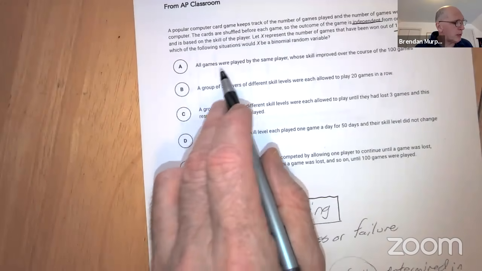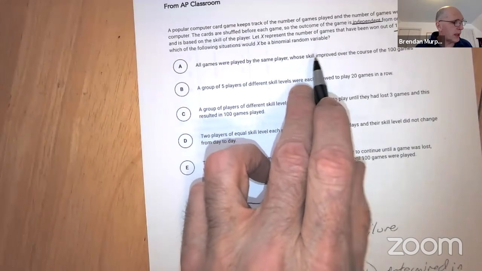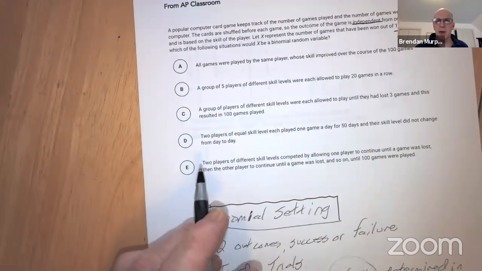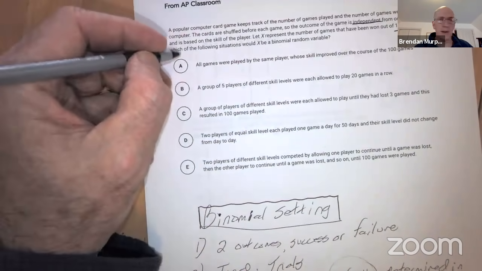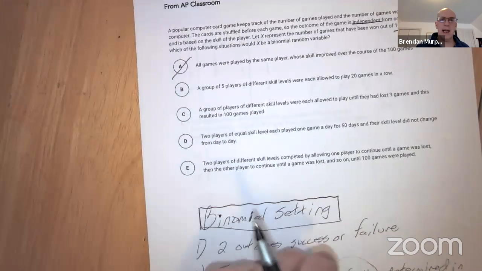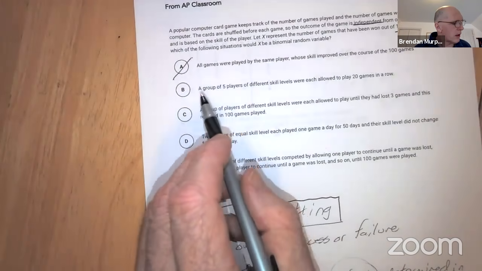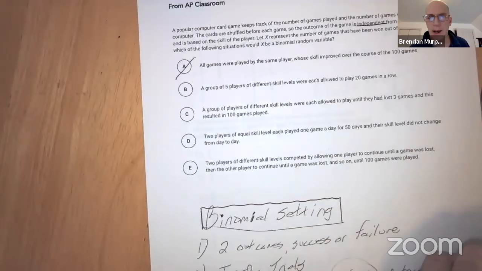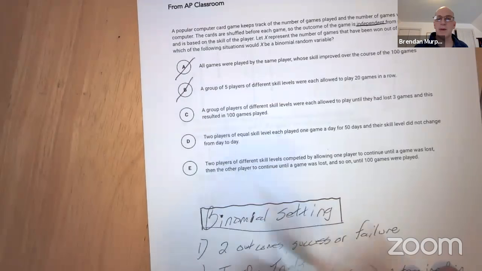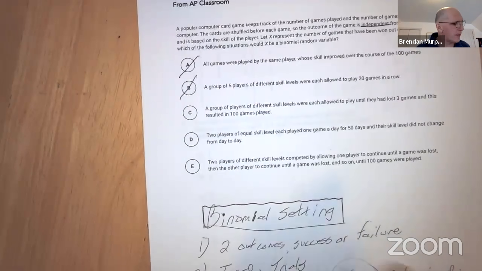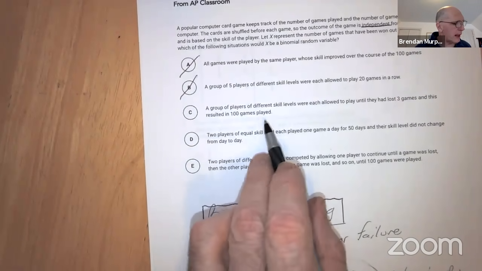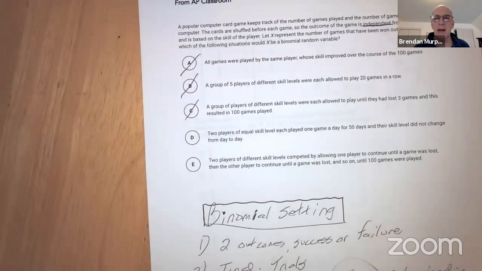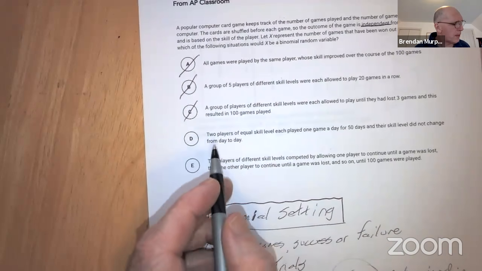So A, all games were played by the same player whose skill improved over the course of the 100 games. Well, if your skill is improving, that feels like your probability of success is changing. So I don't think it was that one. B, a group of 5 players of different skill levels. I honestly stopped right there and said, well, different skill levels, that means different probability. It's not going to be that. C, a group of players of different skill levels. Again, that was sort of my little clue there. So I think I crossed that one out.